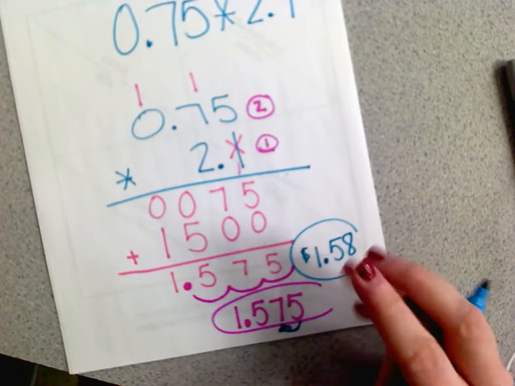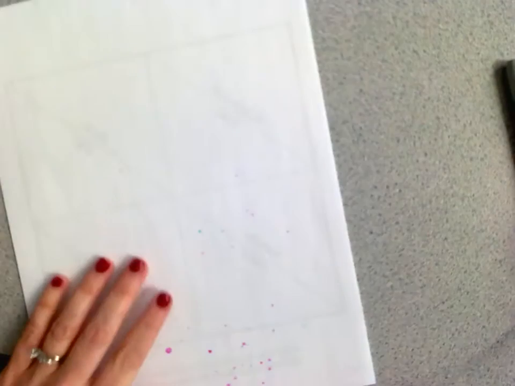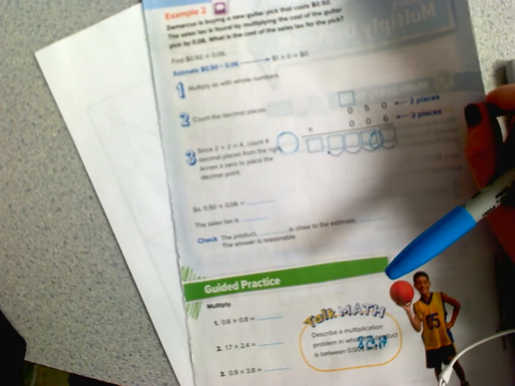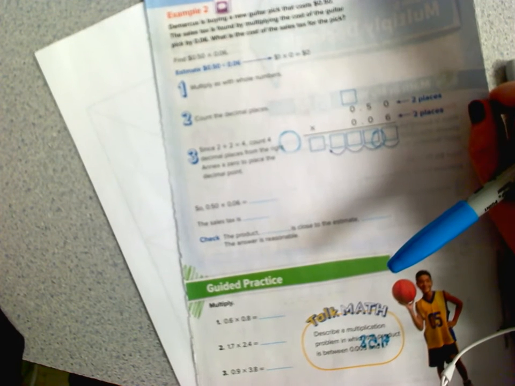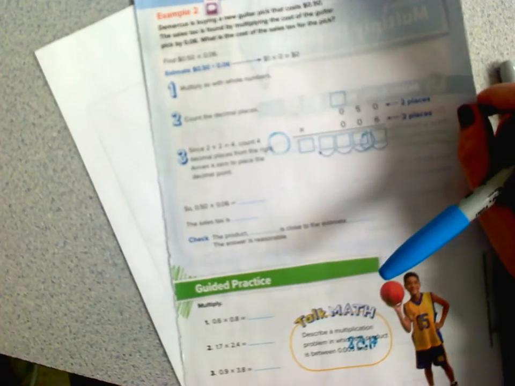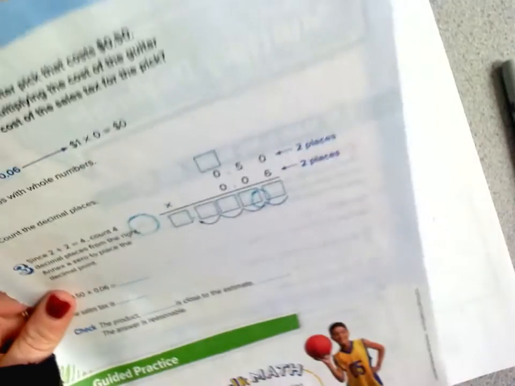Next, page 404, example 2. DeMarcus is buying a new guitar pick that costs 50 cents. The sales tax is found by multiplying the cost of the guitar pick by 0.06. What is the cost of the sales tax for the pick?